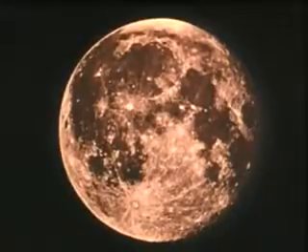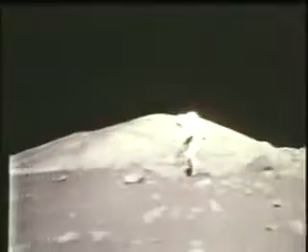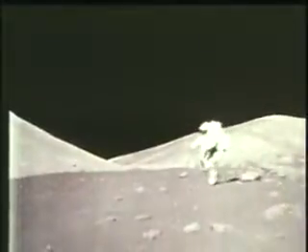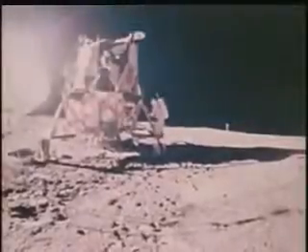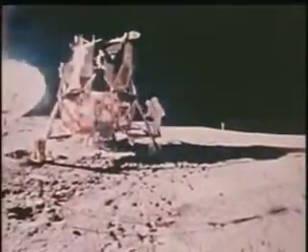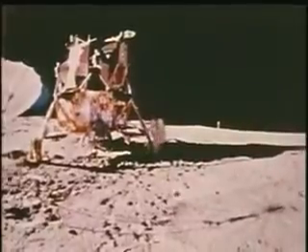On the Moon, where there's no atmosphere, warmth arrives only from the sunlight. In the Sun, the rock reaches about 100 degrees Celsius. While in the shadow, the rock will be 170 degrees below freezing.